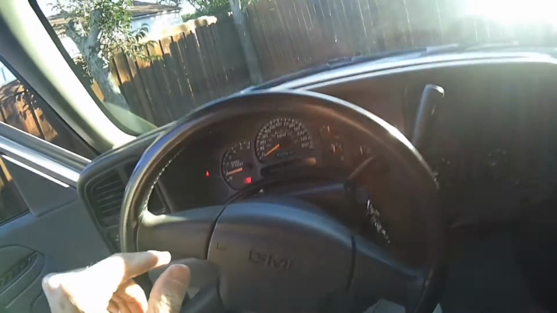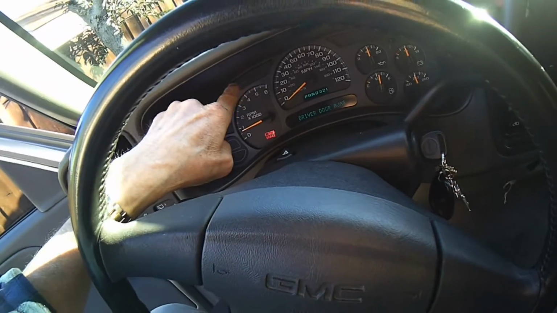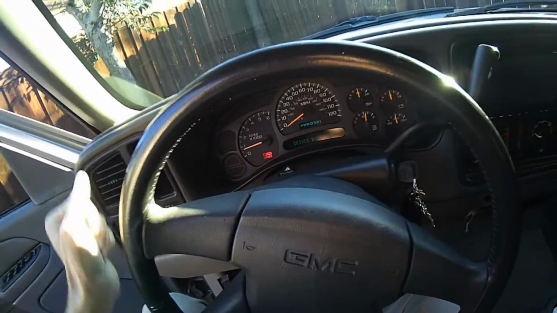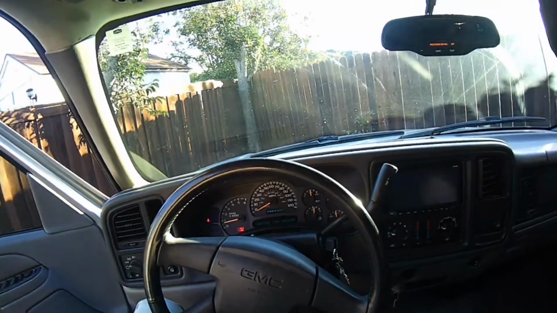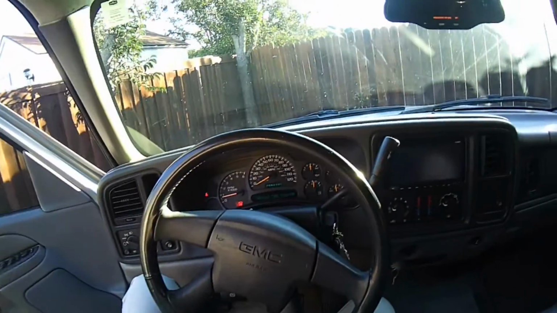Okay, now that we have it turned back on, we no longer have that light for the check engine, so I think that did the trick. We'll see if it comes back on, but I think it was just the gas cap was loose.